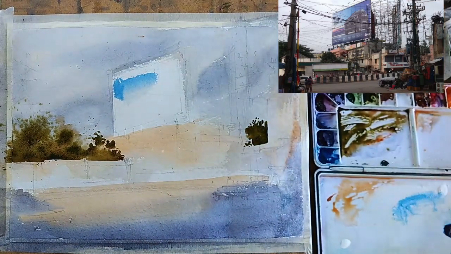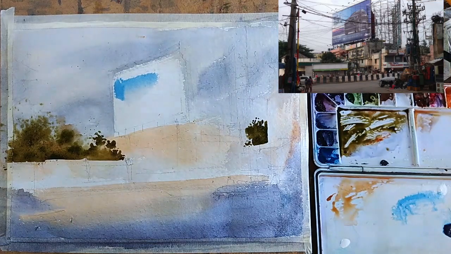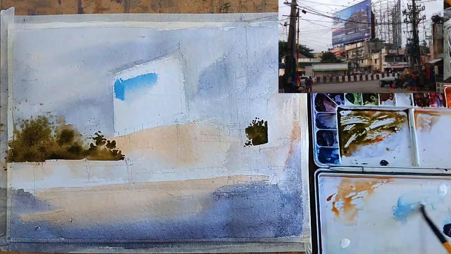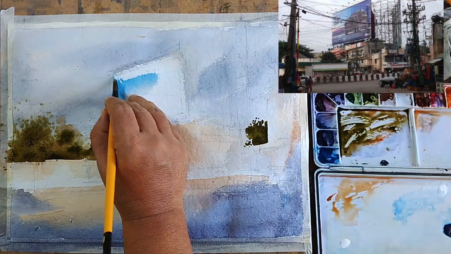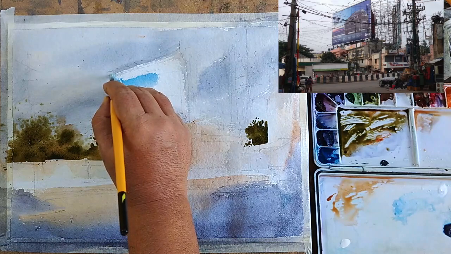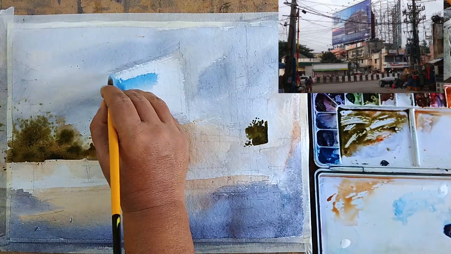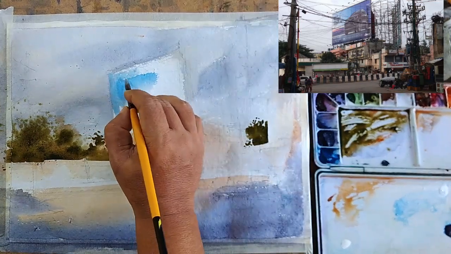Okay, changing the brush, not getting good control. Changing to synthetic brush. I wasn't getting good control there. This edge I am little particular that it is little straightish in nature.